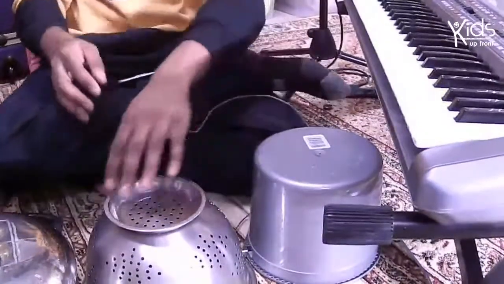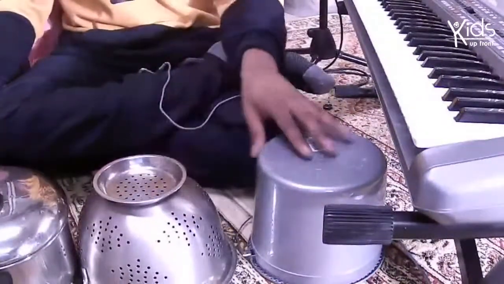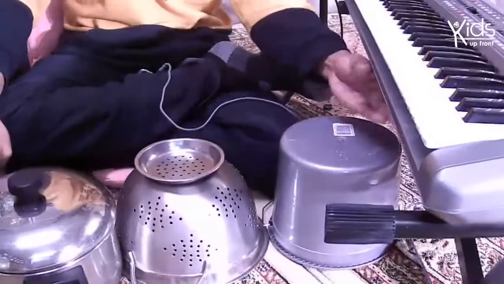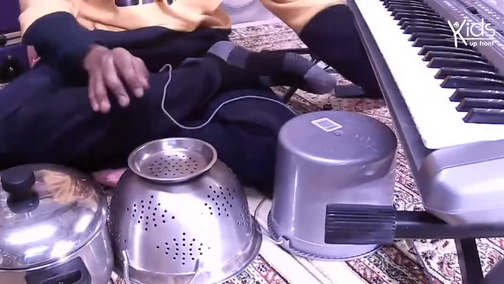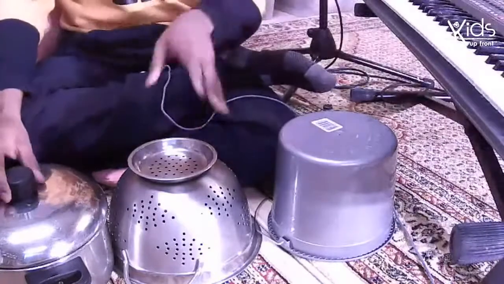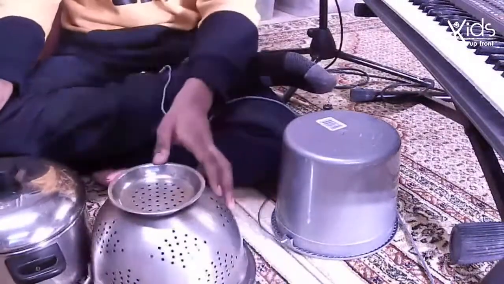All right, so for those who are able to get one at home, I hope you have your bucket there. And beside the bucket, we have a strainer and a pot. Those are going to be our instruments for the next 3 sessions.